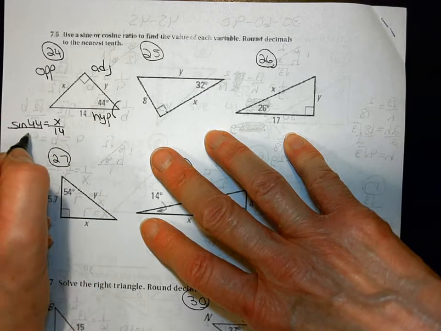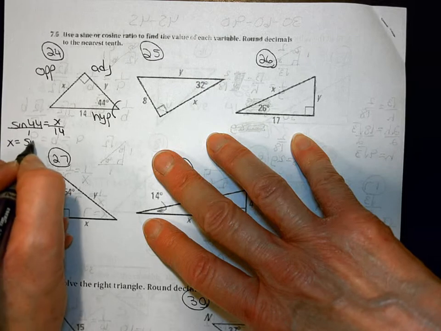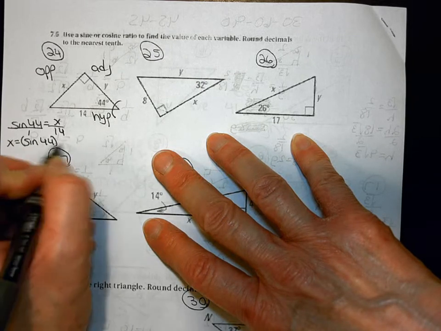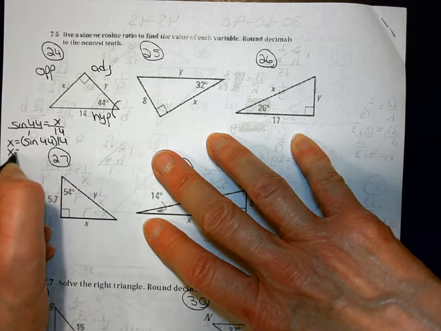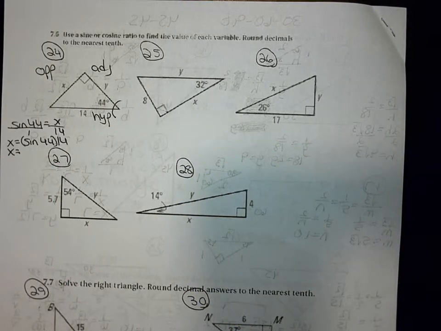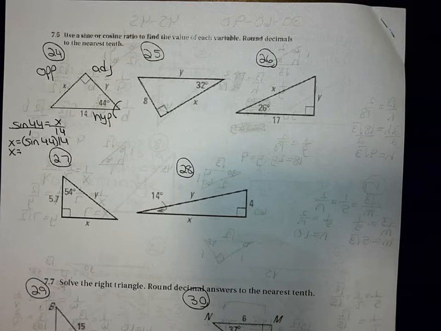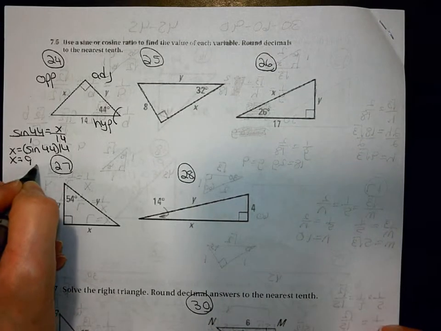Again, we're going to cross multiply. X is going to be sine of 44 times 14. Whoops, forgot to solve. Okay, so sine of 44 times 14, so 9.7.